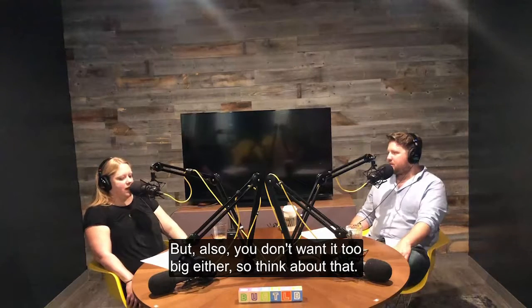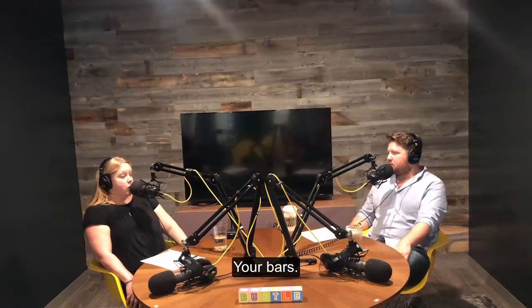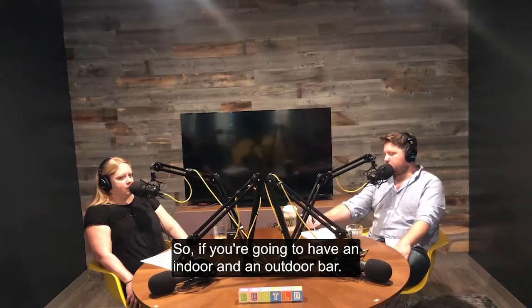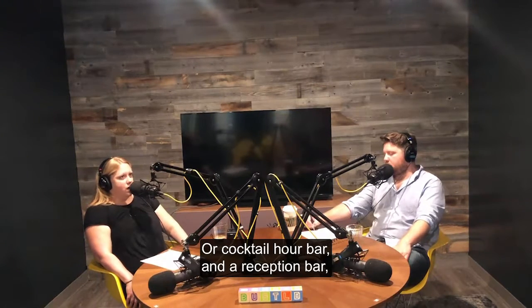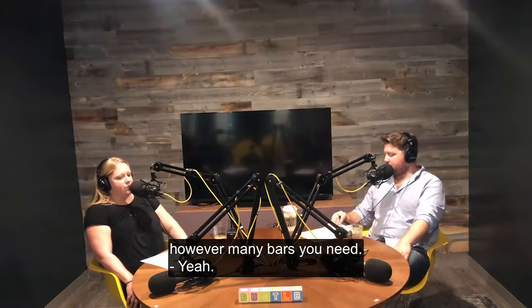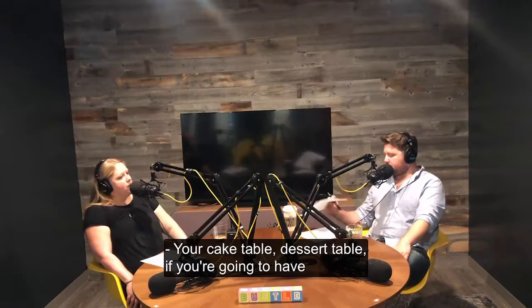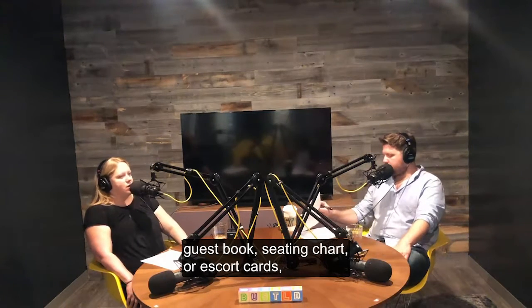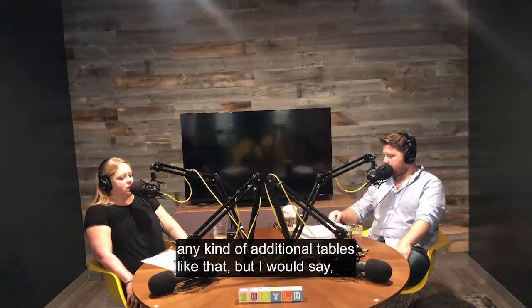So, think about that. Your bars. If you're going to have an indoor and an outdoor bar, or a cocktail hour bar and a reception bar, or however many bars you need. Your cake table, dessert table, if you're going to have a guest book, seating chart, or escort cards, any kind of additional tables like that.